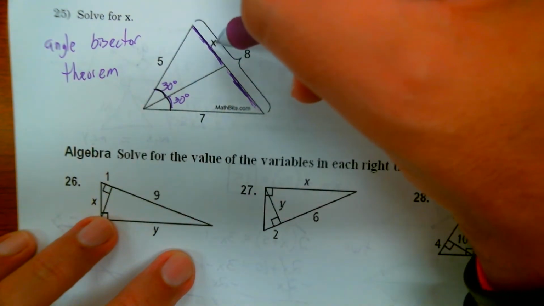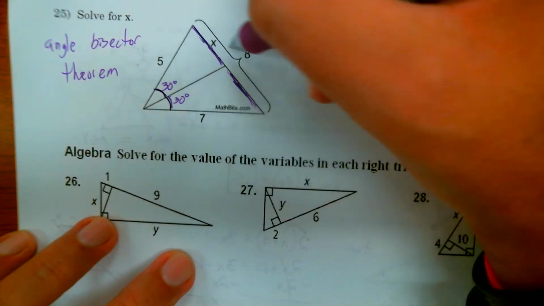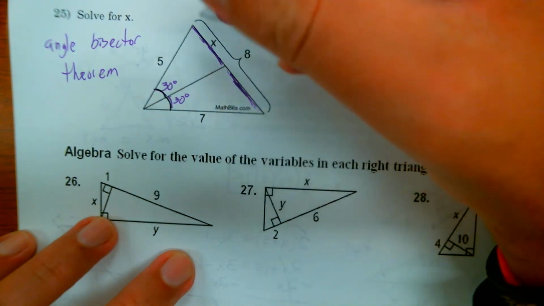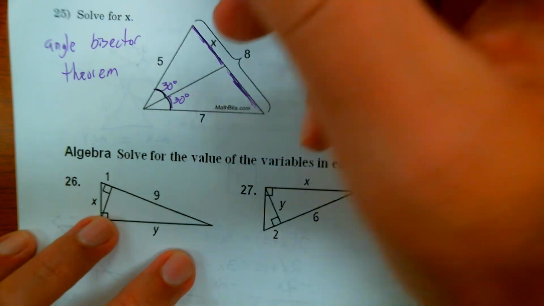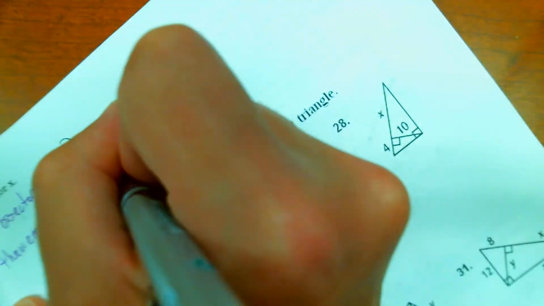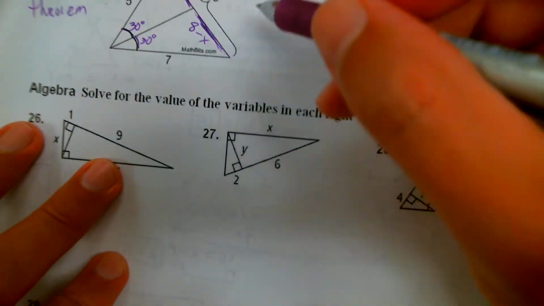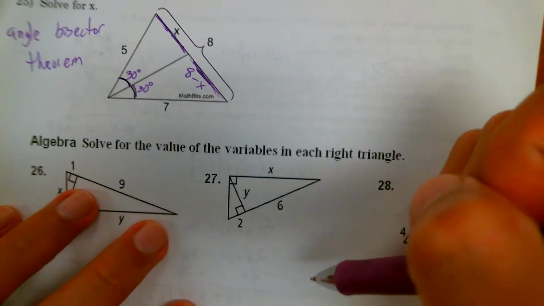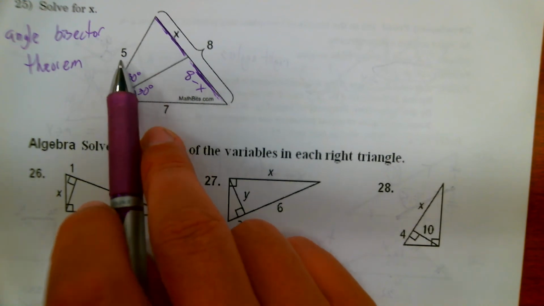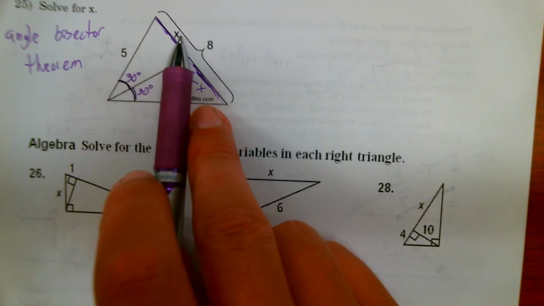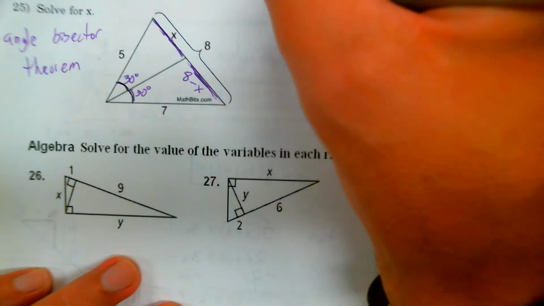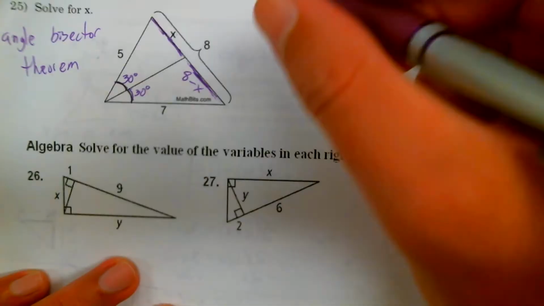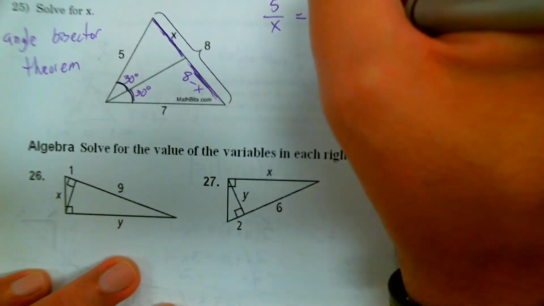Put in a number. If x were 2 and the whole length were 8, then this would be 6, right? You just did 8 minus 2. So if this is x, then this piece is going to be 8 minus x. That piece is going to be whatever the whole length is, 8 minus whatever that piece is. Now I can set up a proportion that says this ratio, left over right, equals left over right. 5 over x equals 7 over 8 minus x.